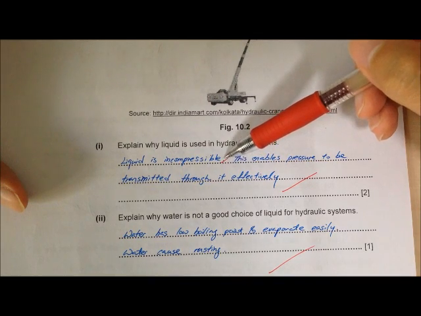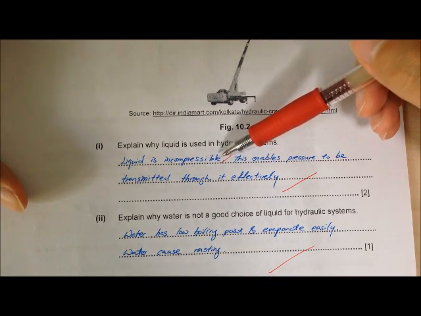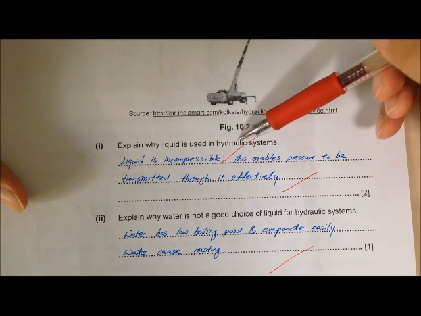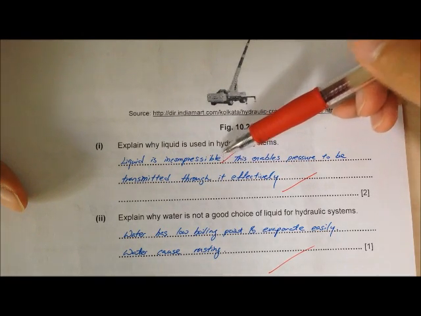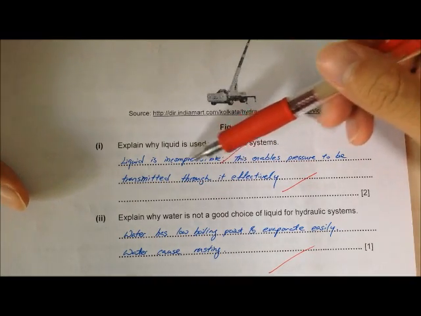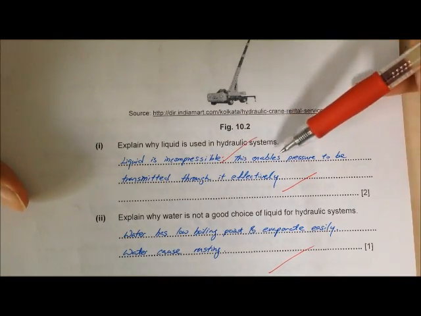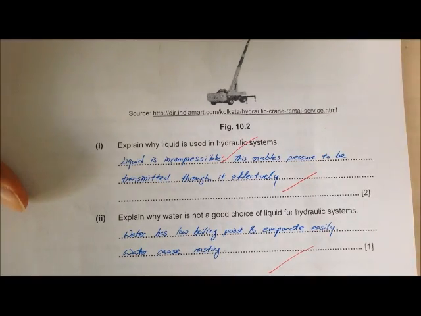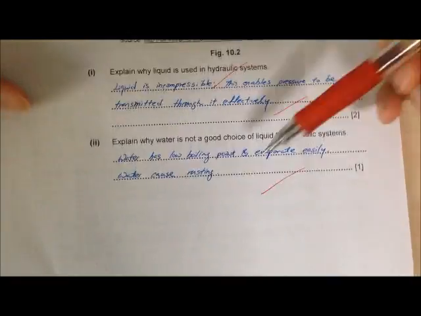So don't just stop at liquid is incompressible. You need to relate this property of the liquid to the hydraulic system. Why is this property favorable to my system? So continue the explanation: liquid is incompressible, and therefore it enables the pressure to be transmitted through the hydraulic system effectively. Don't just stop there.